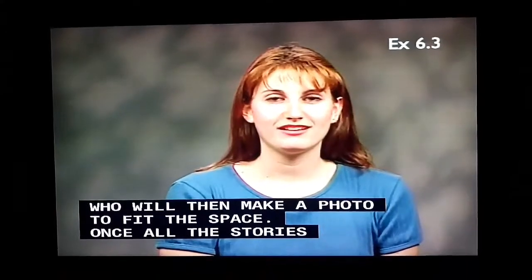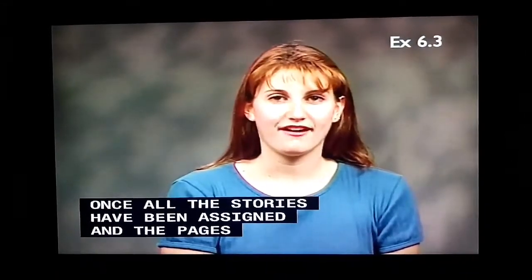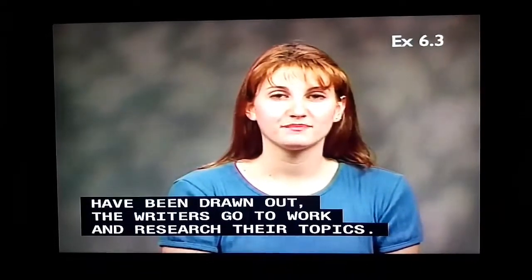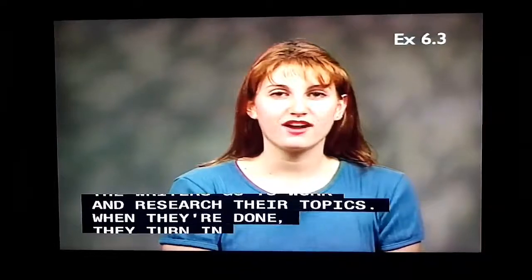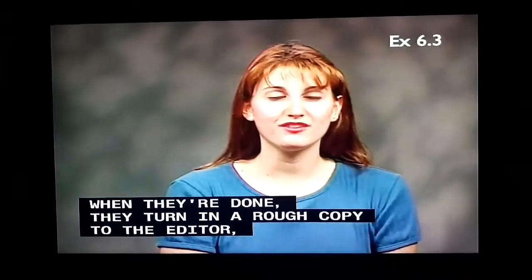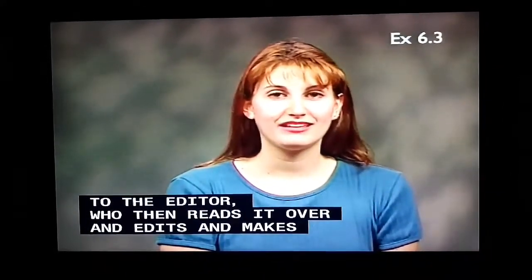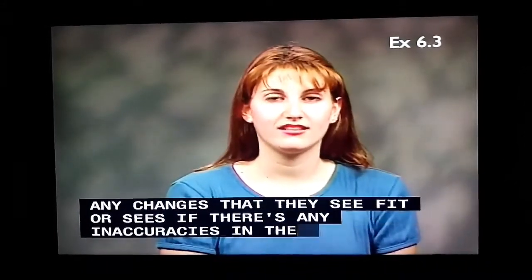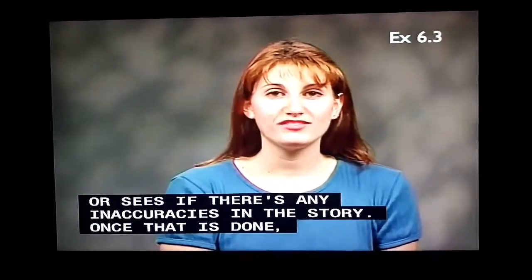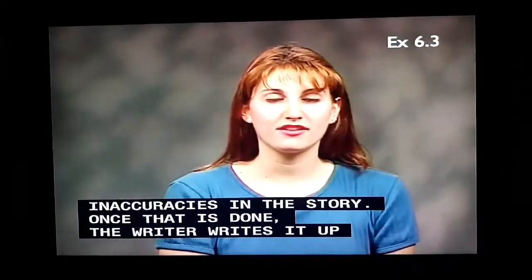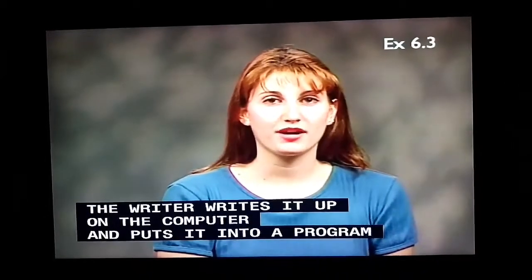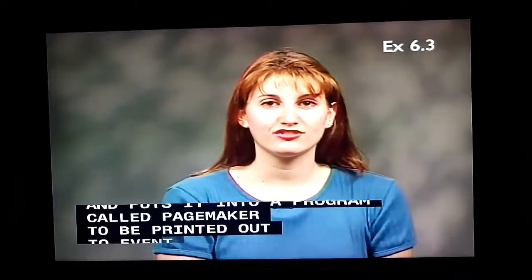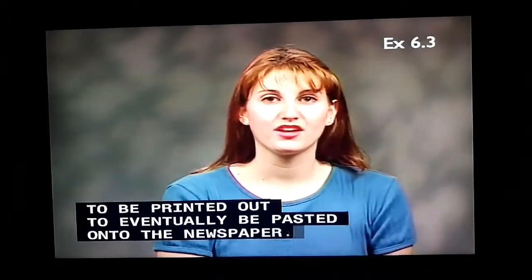Once all the stories have been assigned and the pages have been drawn out, the writers go to work and research their topics. When they're done, they turn in a rough copy to the editor, who then reads it over and edits and makes any changes that they see fit or sees if there's any inaccuracies in the story. Once that is done, the writer writes it up on the computer and puts it into a program called PageMaker to be printed out to eventually be pasted onto the newspaper.